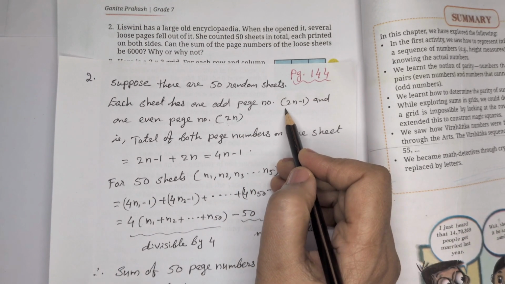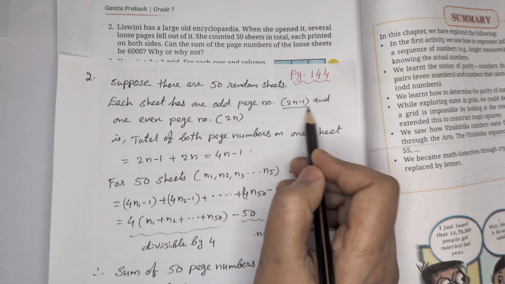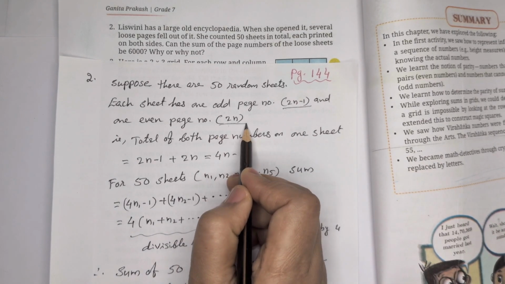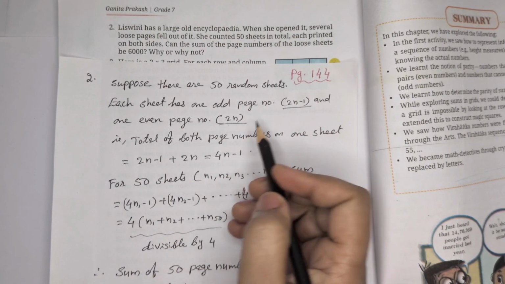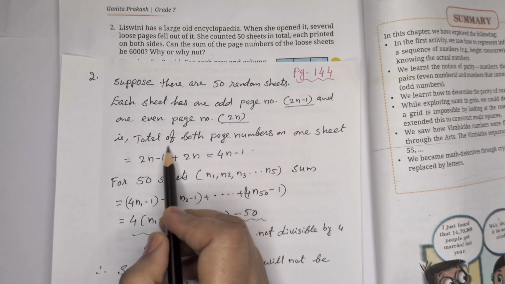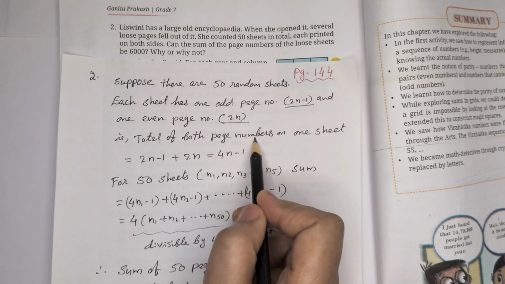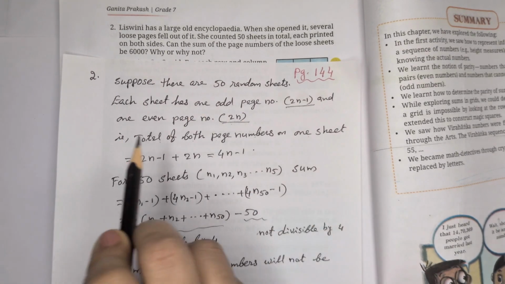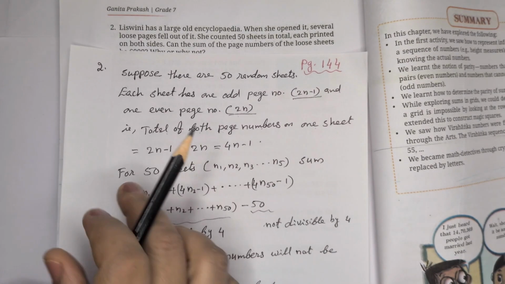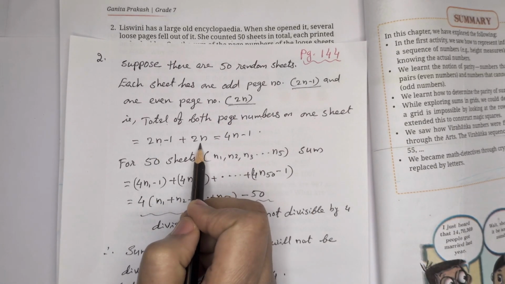An odd number we can write by the expression 2n minus 1, and an even number by the expression 2n. So for one sheet, the total of both page numbers, this side and this side together, will be odd number plus even number.